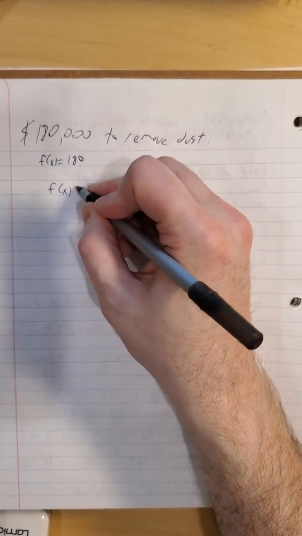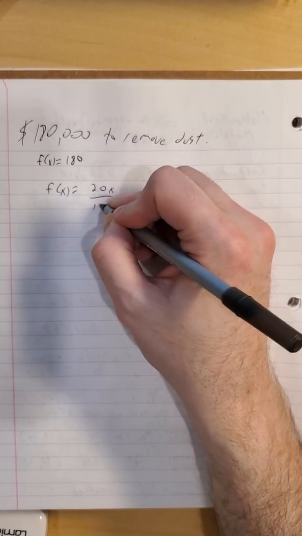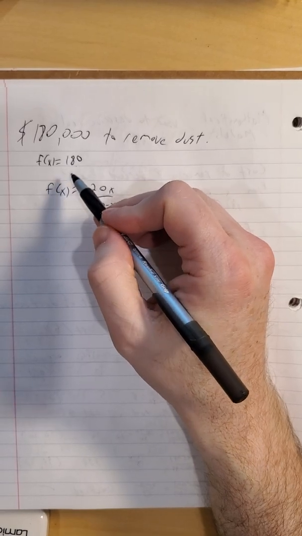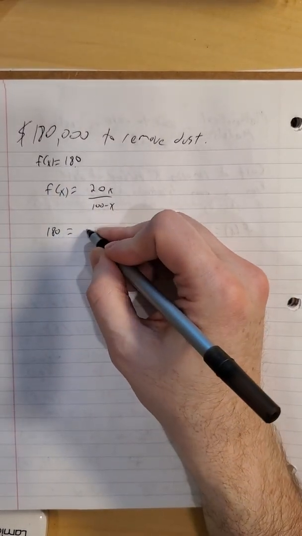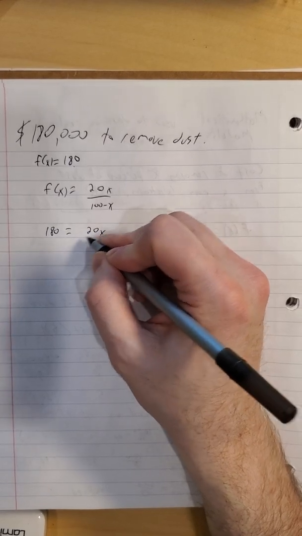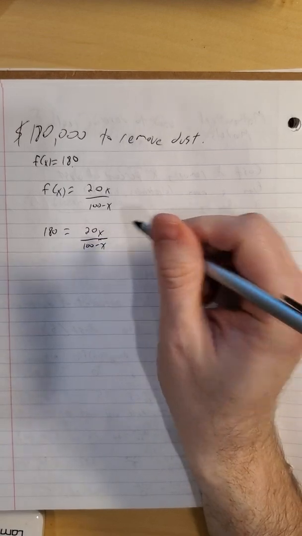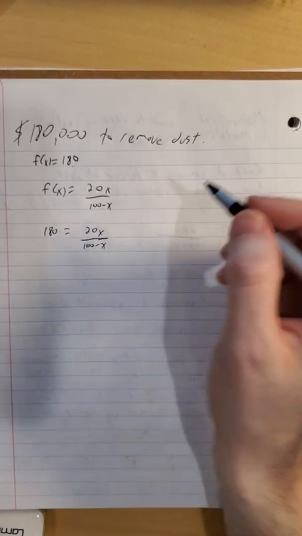So recalling the formula from the previous page, f of x was 20 times x over 100 minus x. So this time, instead of giving us the x, they've given us f of x. They gave us the other side of the equation. So 180 is worth 20x over 100 minus x. So we're solving for x, the amount of dust that we can remove.